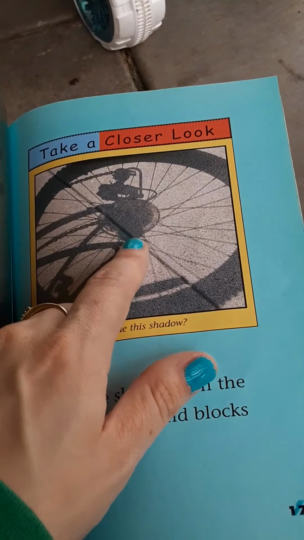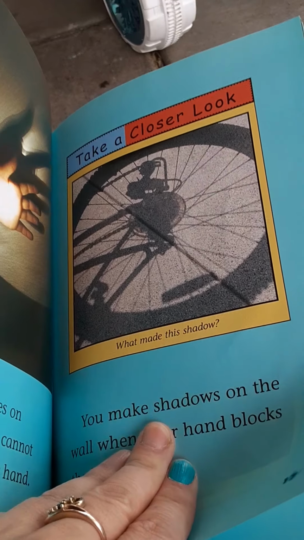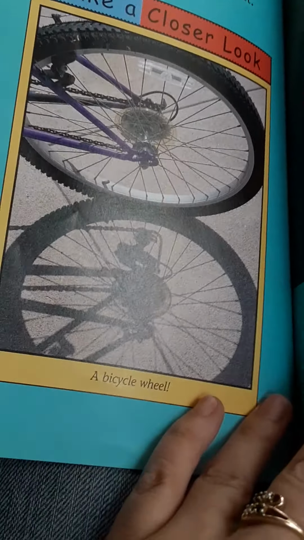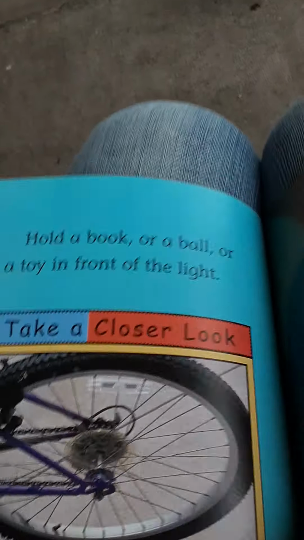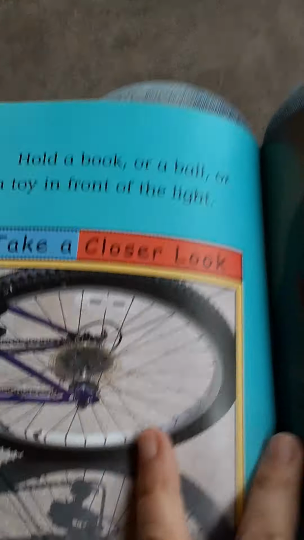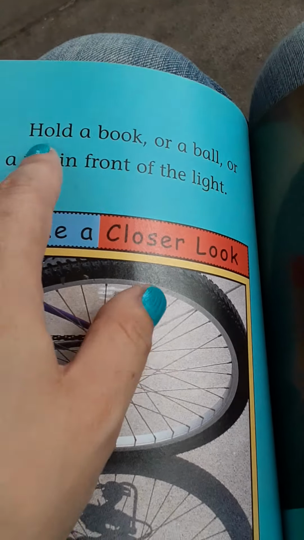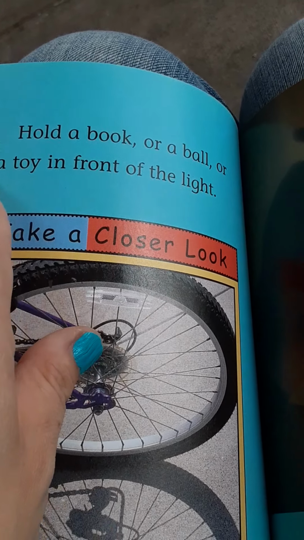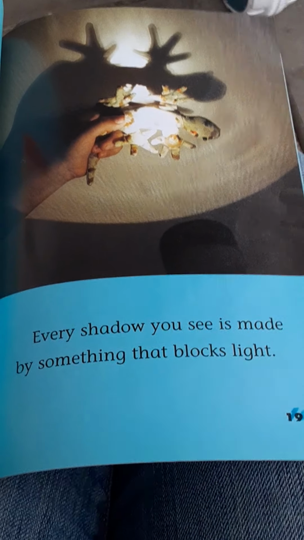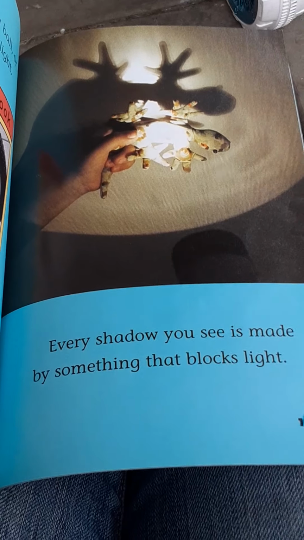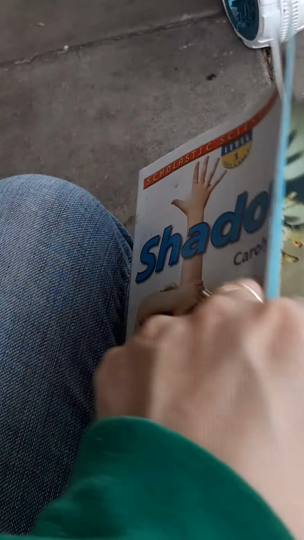What do you think made this shadow? Good guess. I bet you're right. Were you right? A bicycle wheel. When you make a guess, you're being like a scientist. Hold a book or a ball or a toy in front of the light. Every shadow you see is made by something that blocks light.